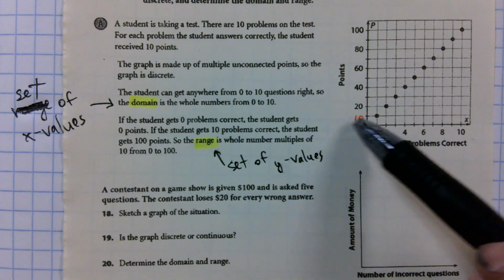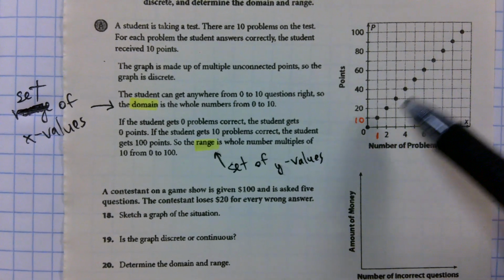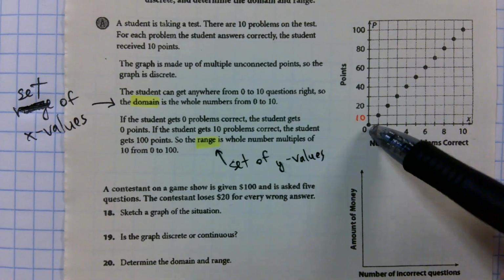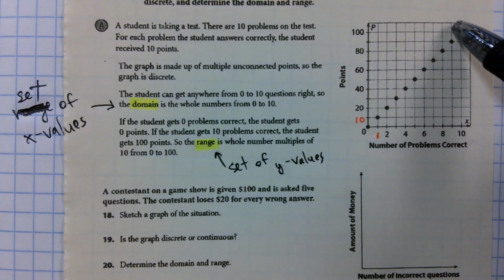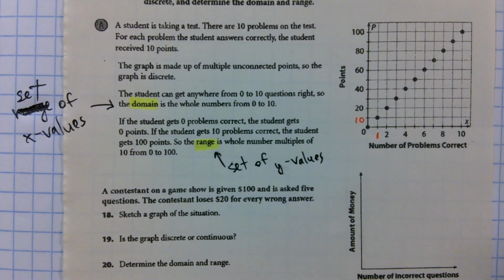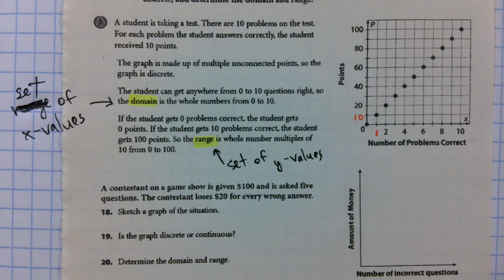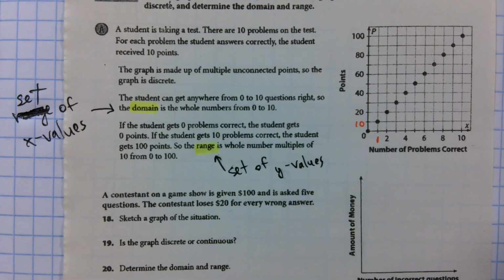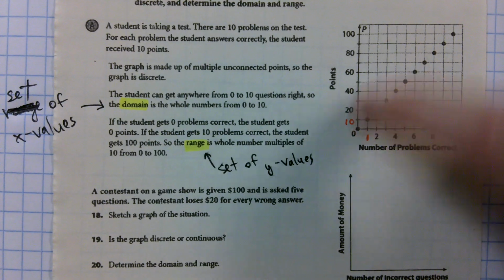So the reason why we can't connect all these points with a nice straight line, even though it might be tempting, you see all those points, you see it's linear. Not only is it linear, but it's proportional. You want to connect all those dots. Anyone want to guess why we can't connect the dots? Liana, why can't we connect the dots? In this specific scenario. What's the scenario? It's questions correct and points, right?